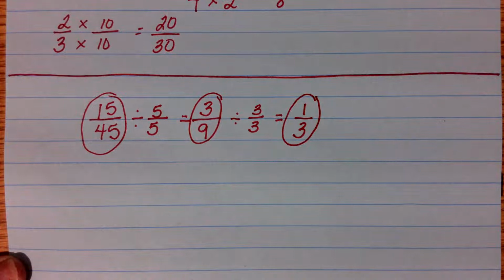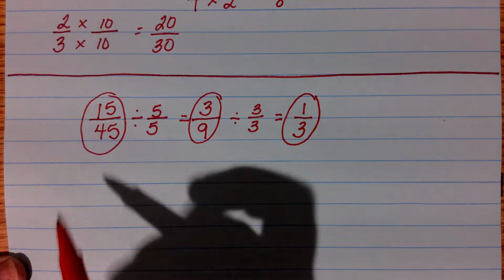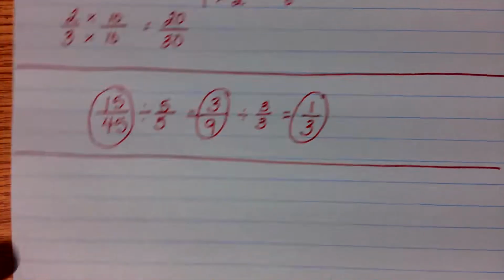Now I walked through this process very quickly. So just know when it comes to equivalent fractions, we can multiply by a fraction that is one whole, or we can divide by a fraction that is one whole, and we will end up with equivalent fractions. Remember that equivalent fractions are fractions that have the same value.